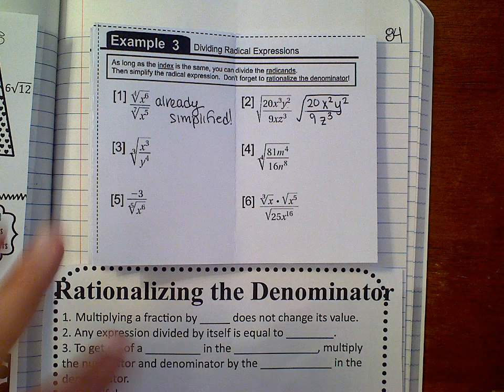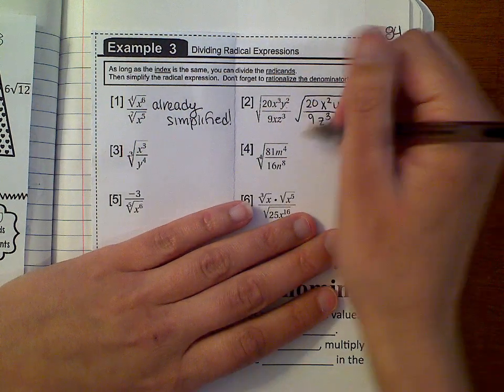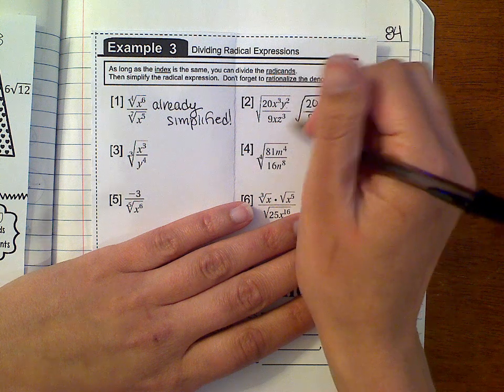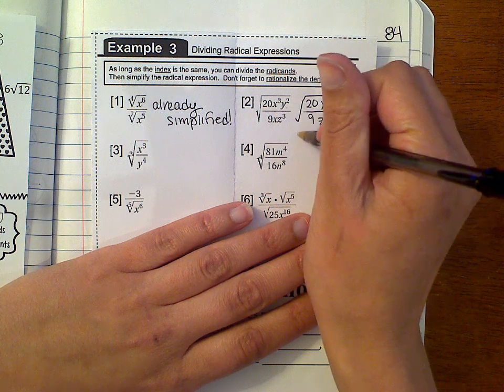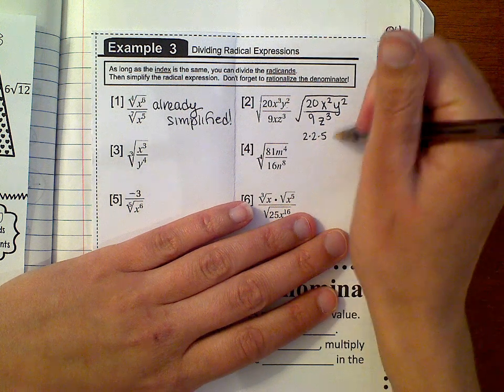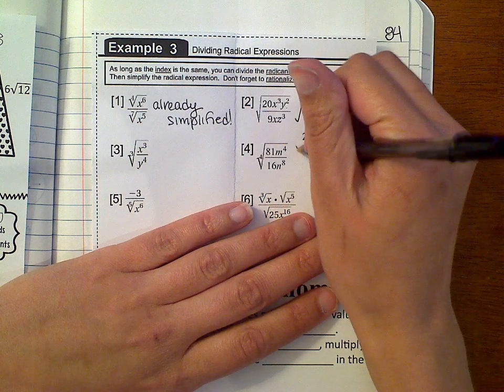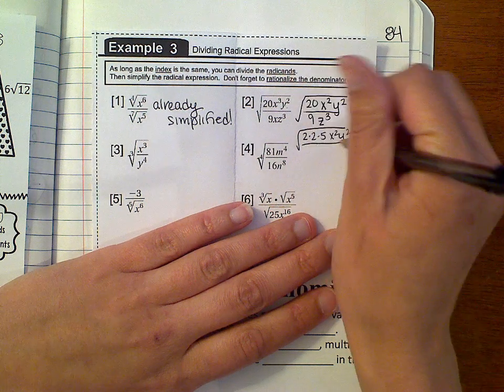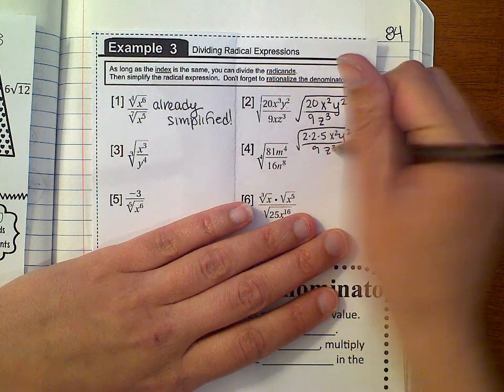So now I'm going to go through and square root. So I have to think about 20, and I'm going to birthday cake the 20. Let's see, what does 20 break up into? 2 times 2 times 5. So this is under my root. Then I got x squared, y squared over 9, z to the 3rd.